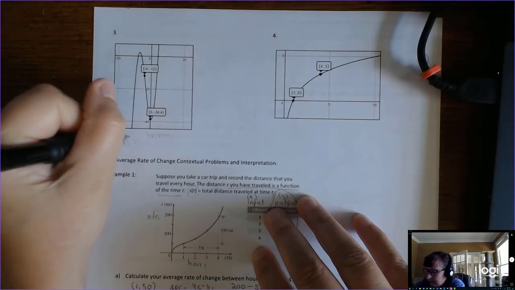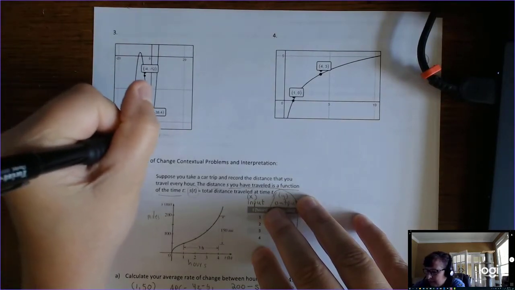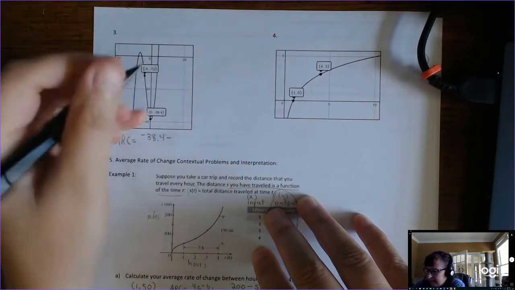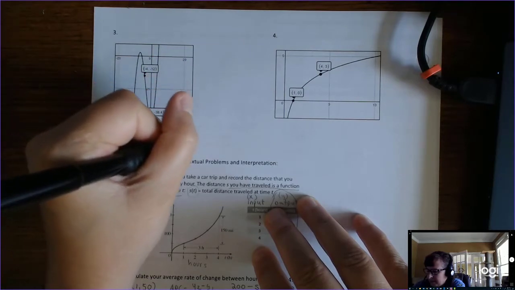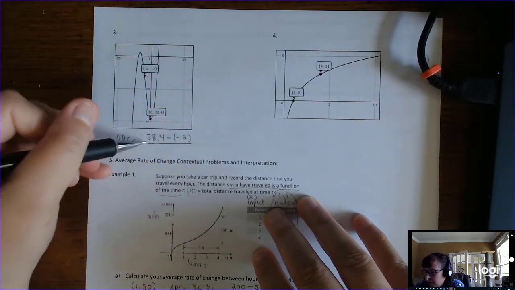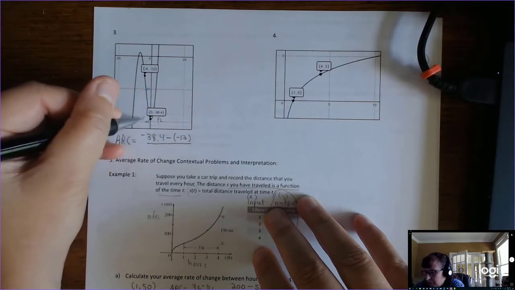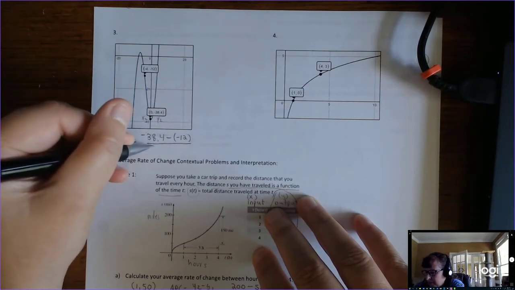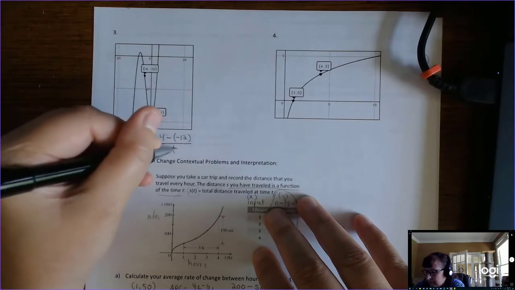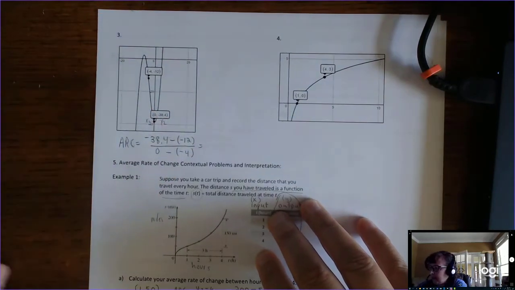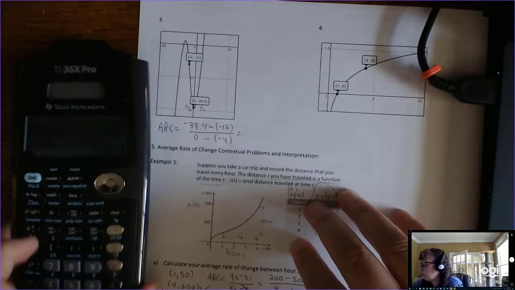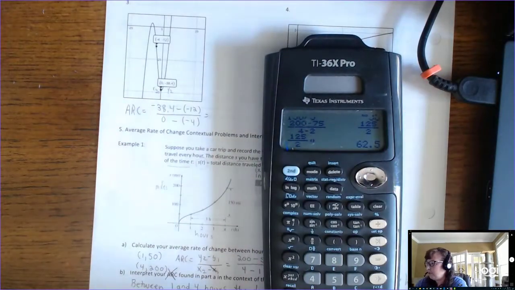So here, negative 38.4 minus negative 12, over, so if you lead with this y2, you have to lead with its partner. So that would be 0 minus, parentheses, negative 4. And then I have a calculator here, right? Once you write it down, you can use this calculator.